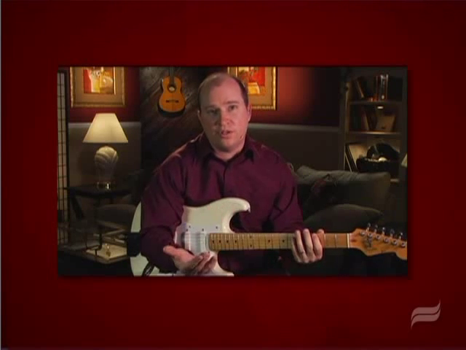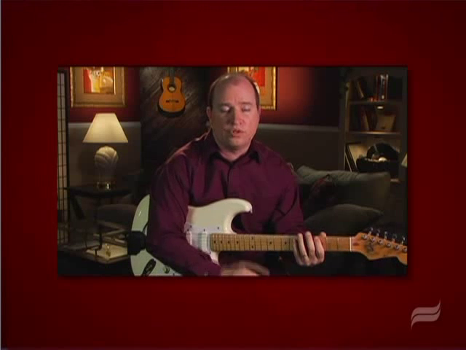Very good. So let me ask you another question. If this scale is for B flat major, what is the minor scale that this form will work in? Well, I have to look at my 1st finger, and that's a G. So this scale works for B flat major and for G minor.